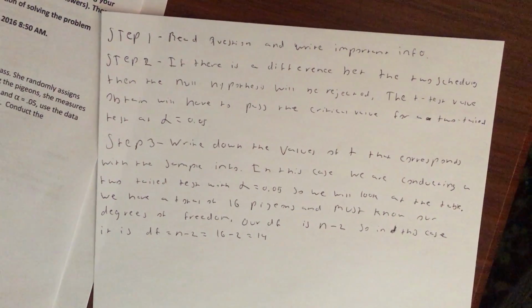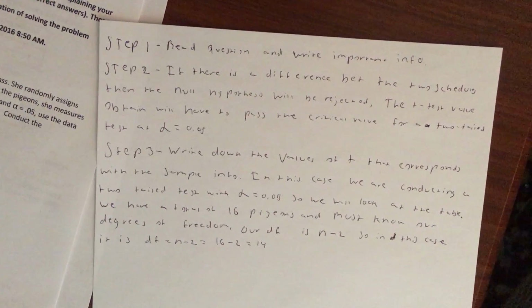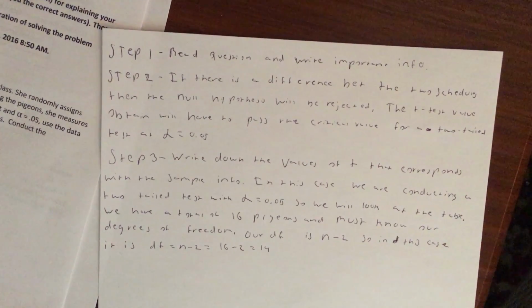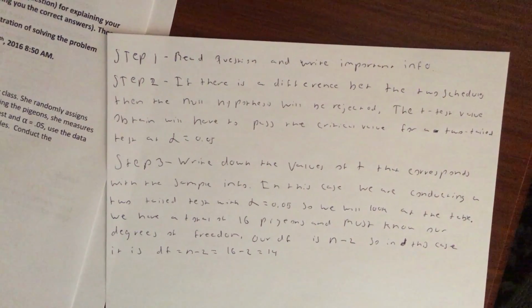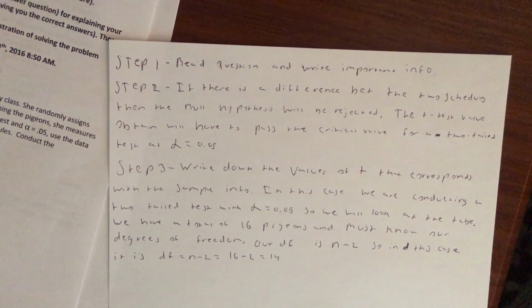Step 3. Write down the values of t that correspond with the sample info. So in this case, we are conducting a two-tail test with alpha level 0.05. So we will look at the table.